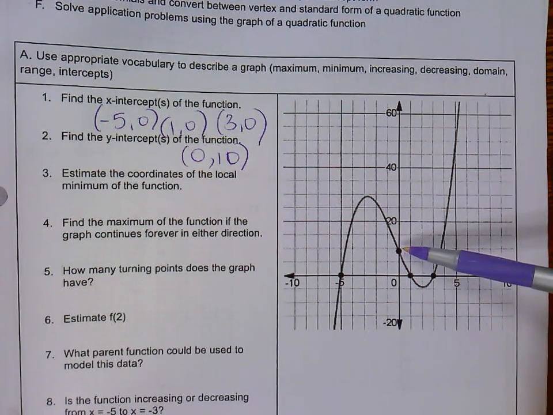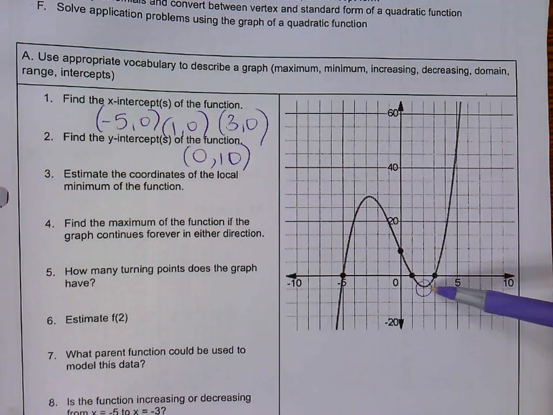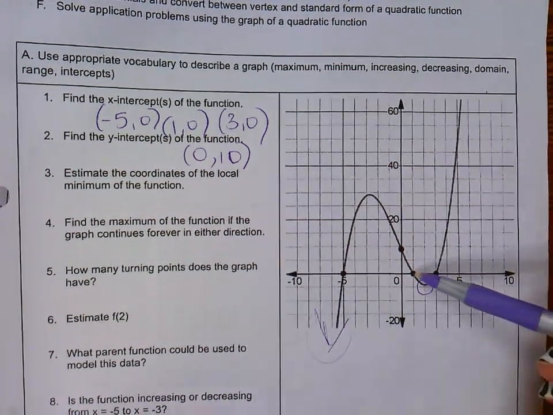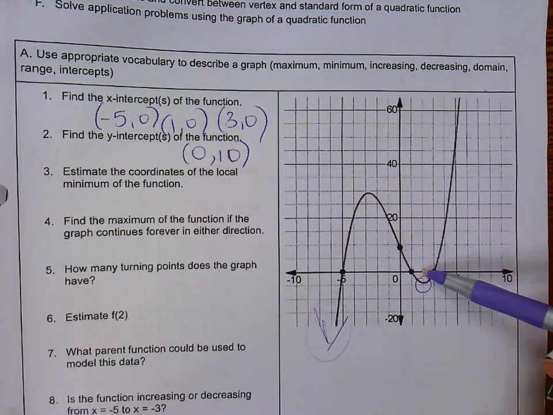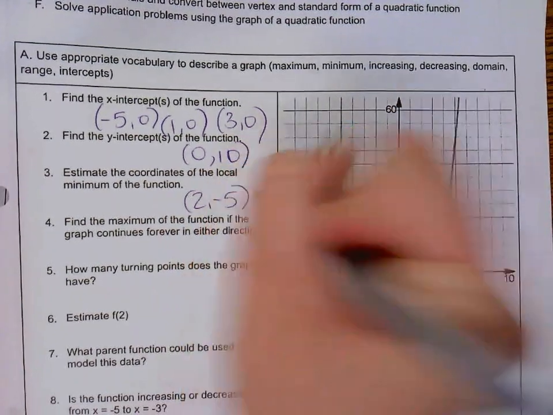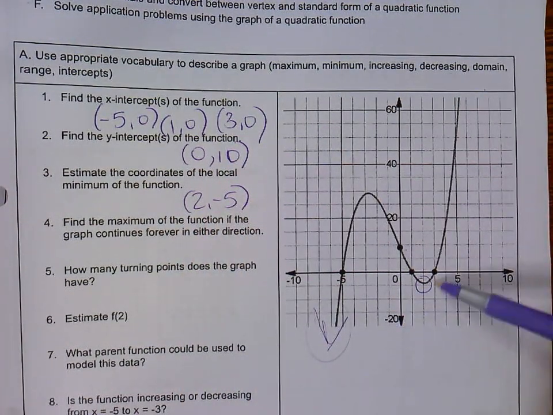Coordinates of a local minimum. So this right here is considered a local minimum because it dips, but then it goes down further over here. So did you call that (2, -5)? Or did you say (2, -4) maybe? Because these are counting by fives. 5, 10, 15, 20. Is that about what you got?